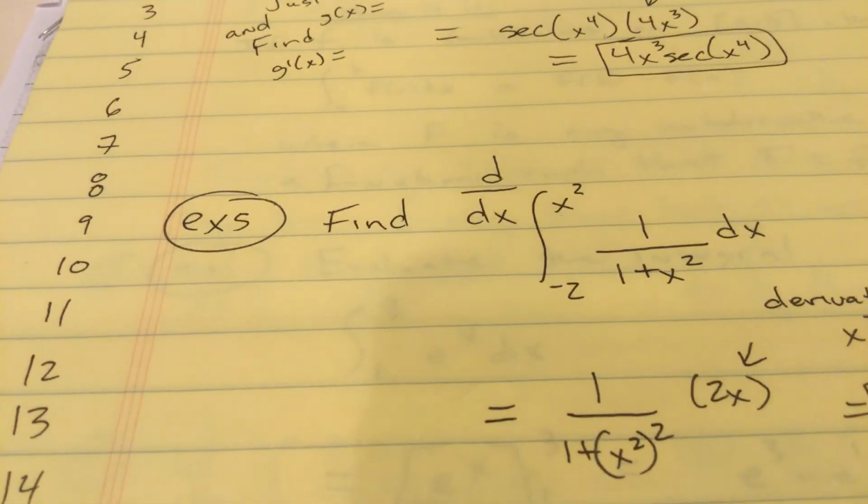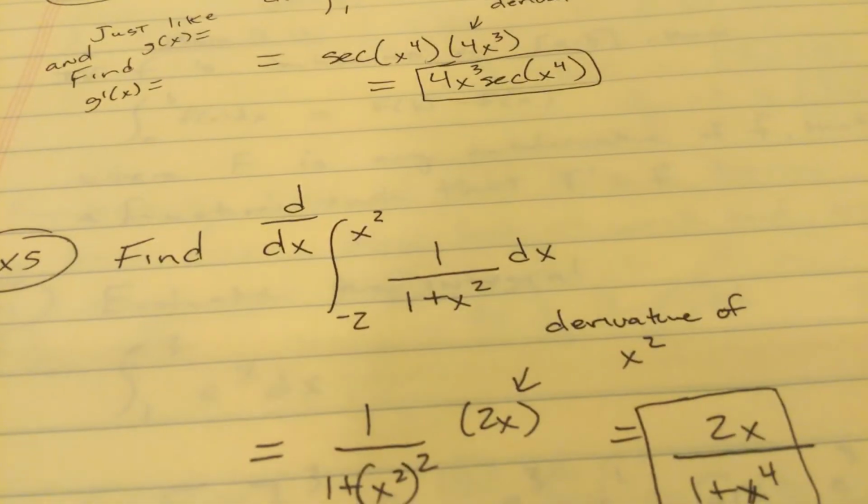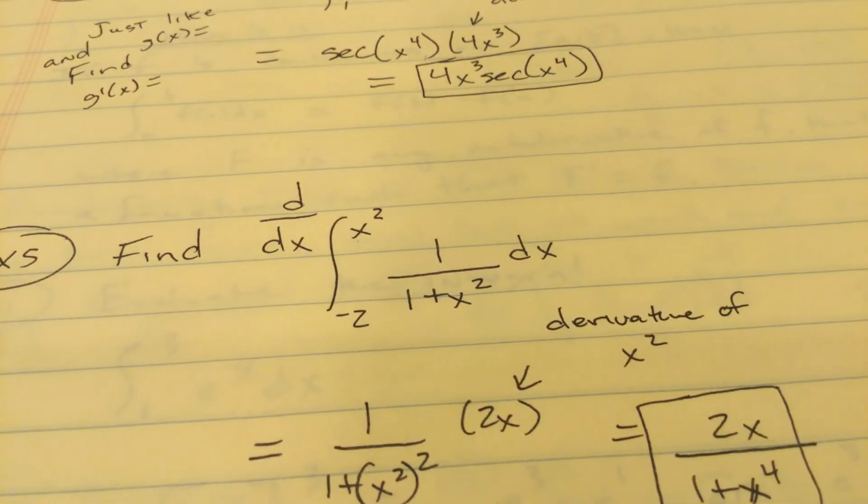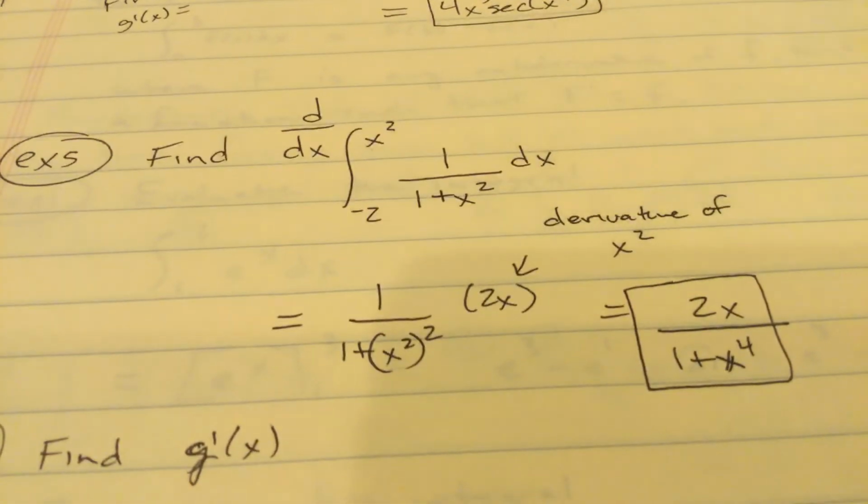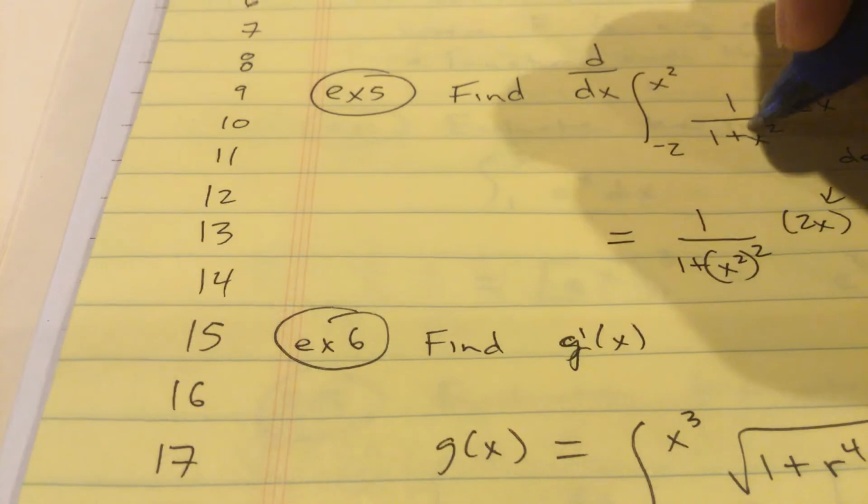All right. Let's try another one. Example 5. Find the derivative of that integral. Okay. Using the fundamental theorem of calculus part uno. I made a mistake here.